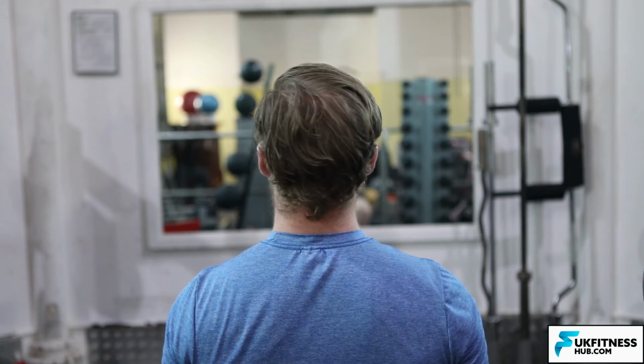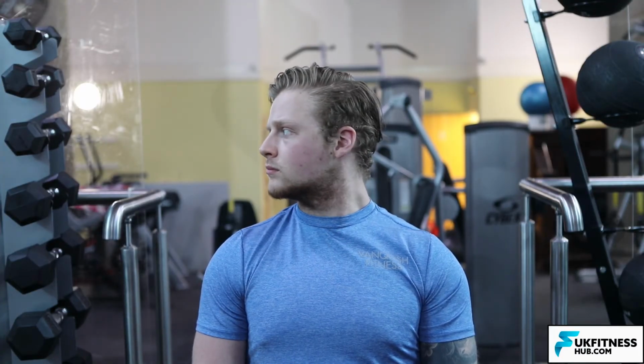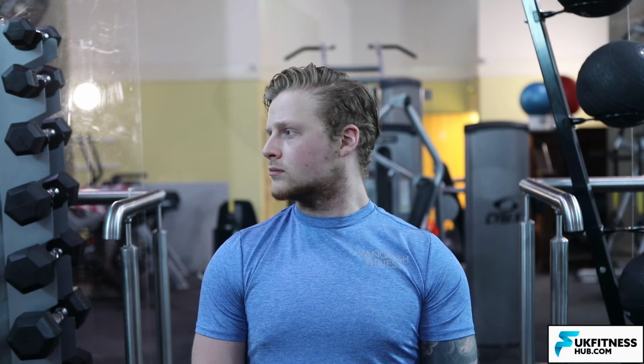If you experience any type of pain or discomfort, only go as far as you can and work within the range that's suitable for you. Make sure to do 10 repetitions for 2 sets on each side.